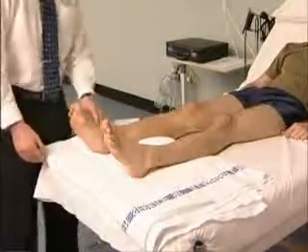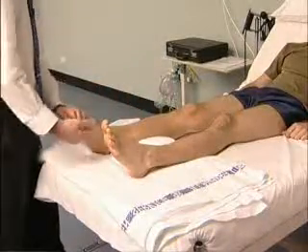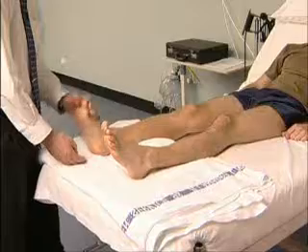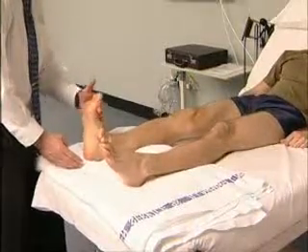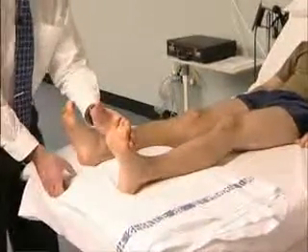Dorsiflexion. Now I'd like you to bring this foot, or toes, up towards your face. Foot and toes. Good. And this one. Toes and foot.